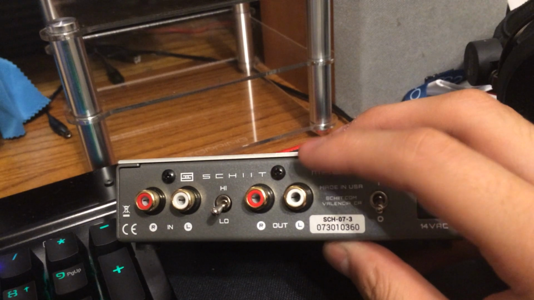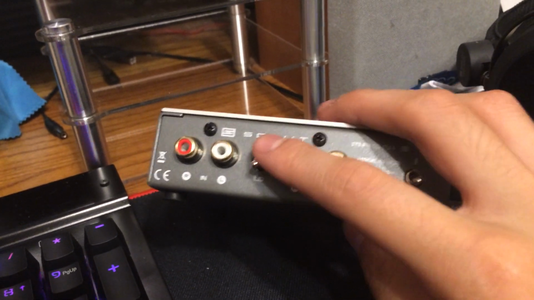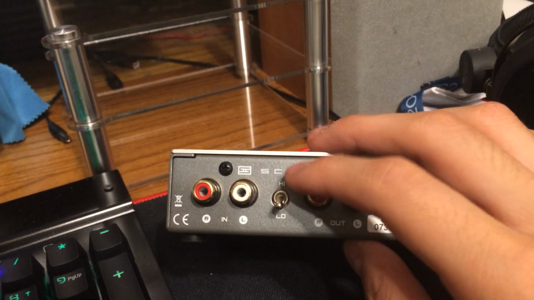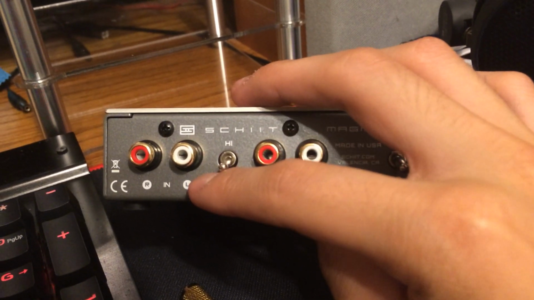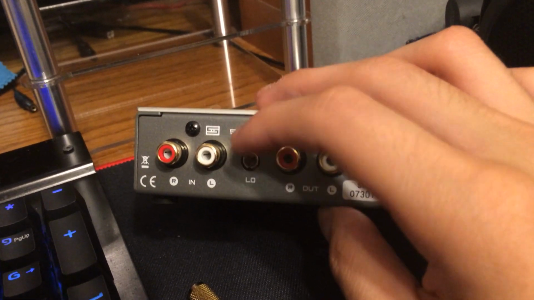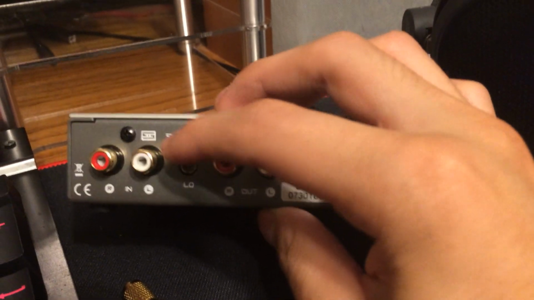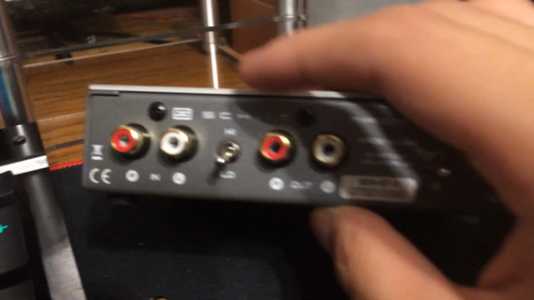Here's the output if you want to use a tone control or whatever. Here's the high and low gain switch. High gain is usually for higher impedance headphones because you need more power. Low is for lower impedance headphones because you don't need as much power.